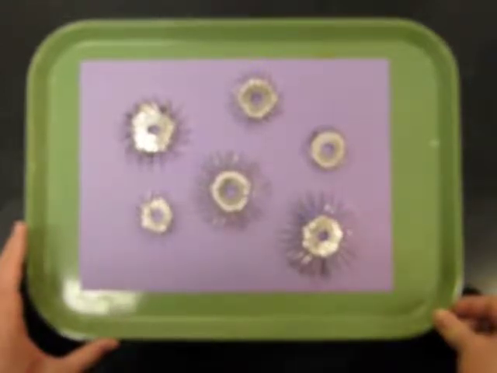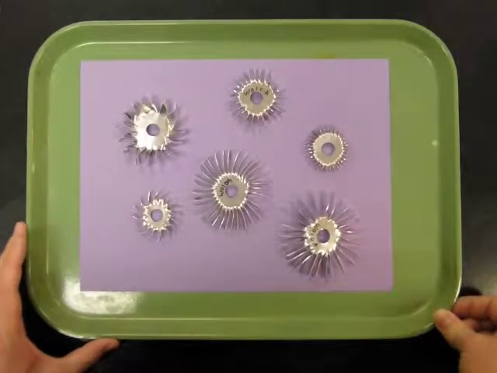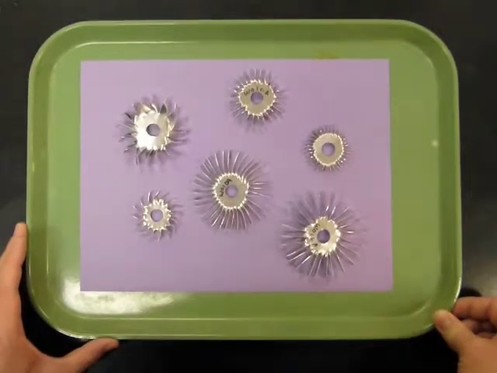Okay, what I want to show you is how to make the turbine, the part that fits on the motor generator part, to get the power from the steam to spin the generator to make electricity. And I showed you these before.